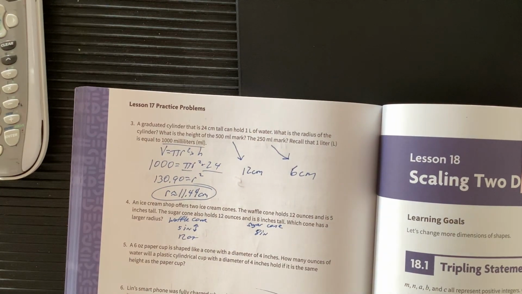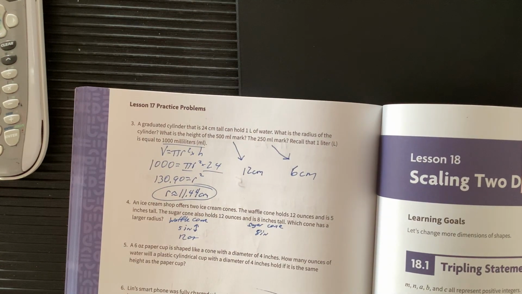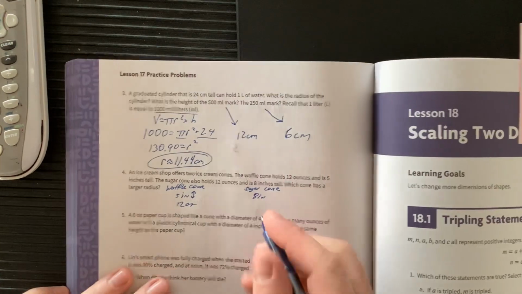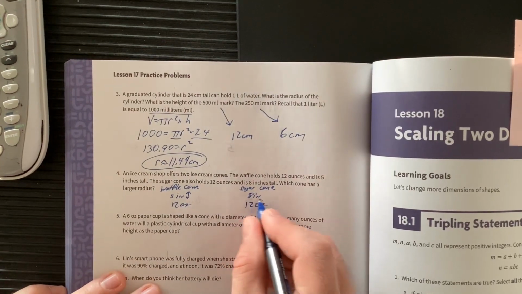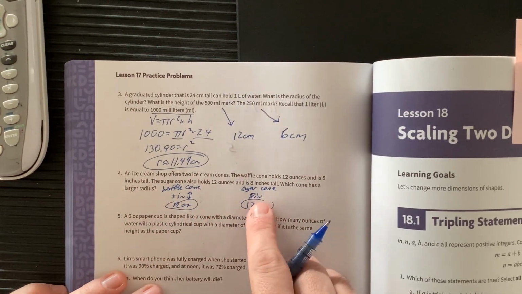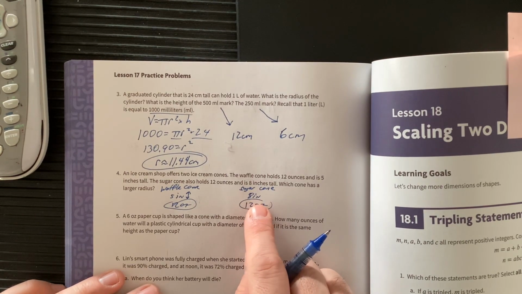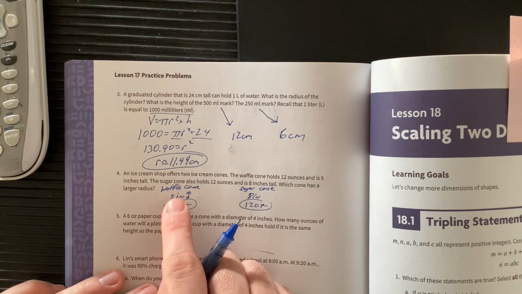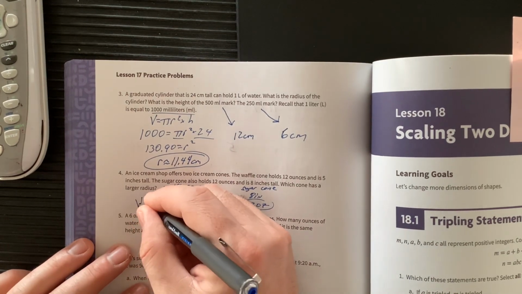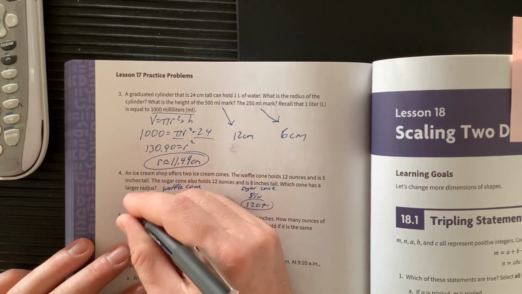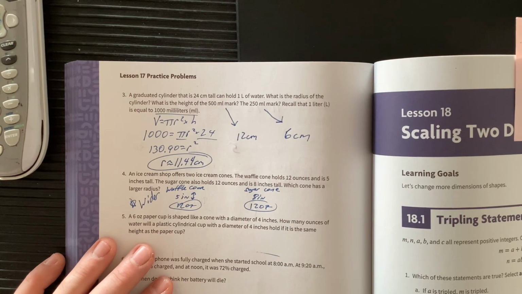All right, so the question is, which one has a larger radius? They hold the same amount, both hold 12 ounces. The sugar cone is taller, but if they hold the same, this one has to be wider, because they're holding the same amount of ice cream.